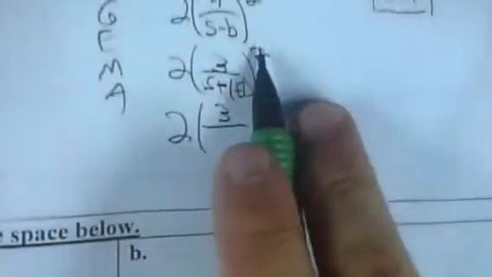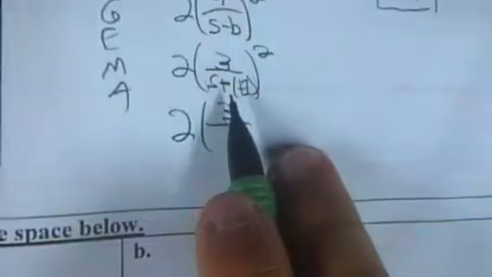So that's 3 over, let's go ahead and evaluate in the denominator. Remember, there's an understood parentheses around that whole thing. I've got to get a value here inside my grouping symbols before I can square it. Got to simplify inside grouping symbols first. So 5 plus 1, that's 6 squared. Okay? That 3/6 I could simplify to 1/2. So 2 times 3/6 we know is 1/2 squared.